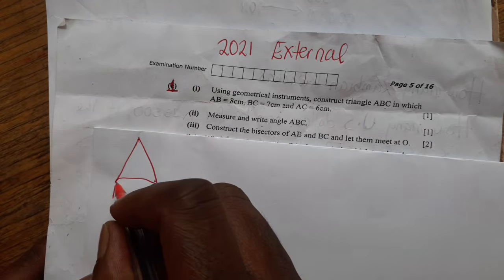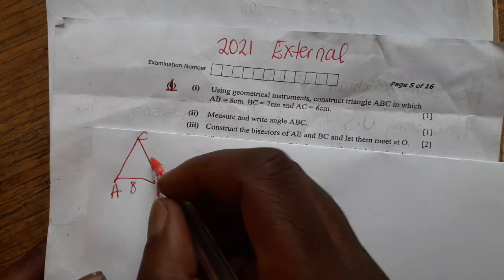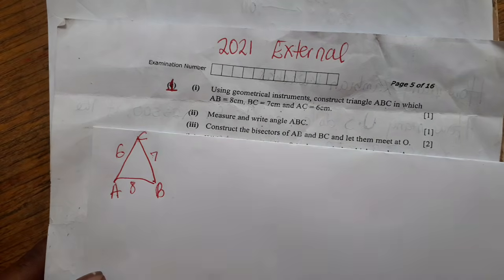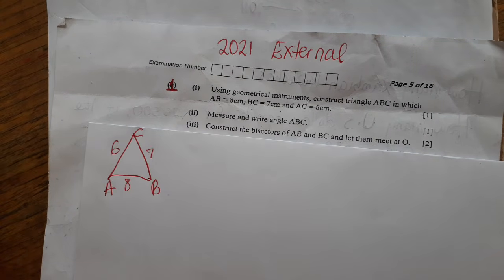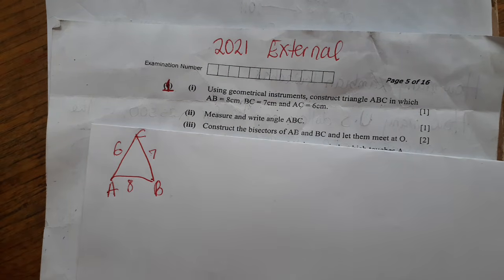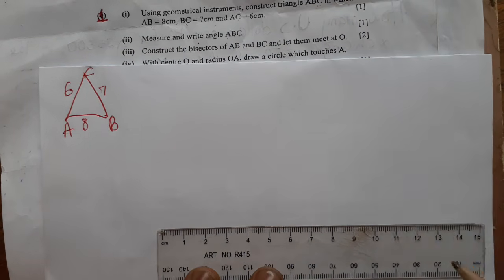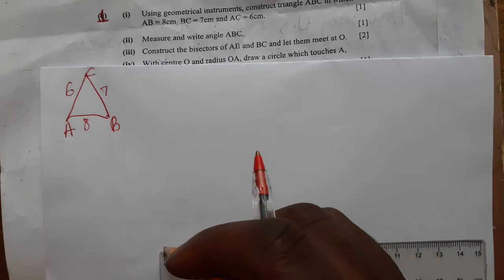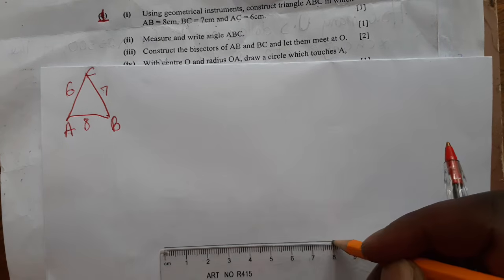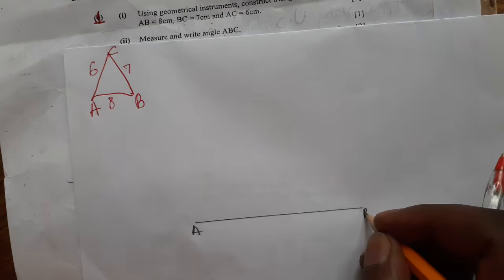It's very important to come up with the sketch ABC. Okay, so AB is 8 centimeters, BC is 7 centimeters, and AC is 6. All right, especially if you are coming from the first lesson that we did, I think this will be very easy for you. So now we can come up with the actual triangle. The first one is supposed to be 8. Okay, so this is going to be my AB.